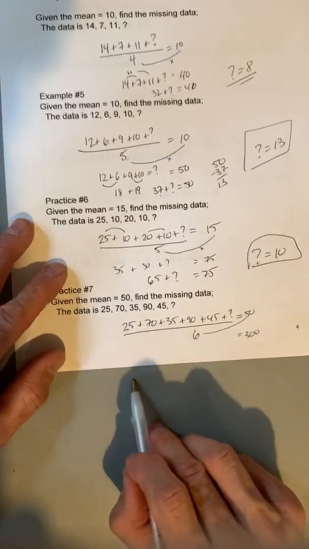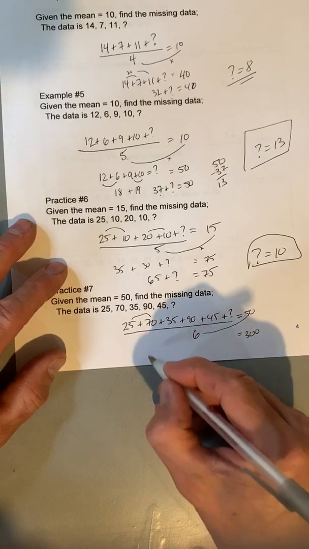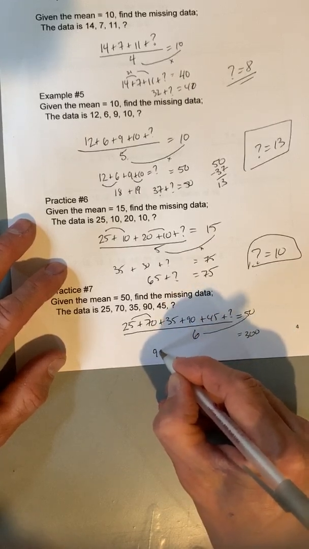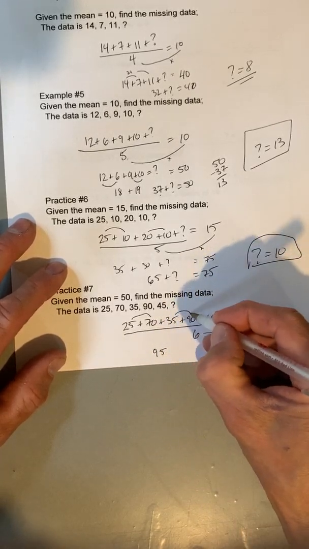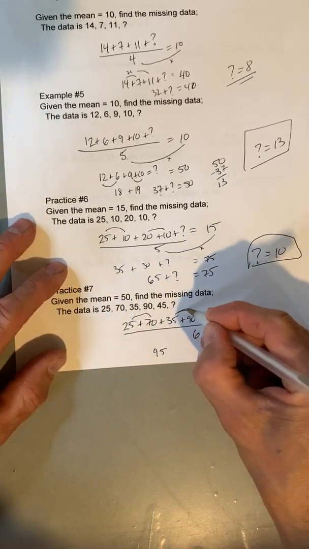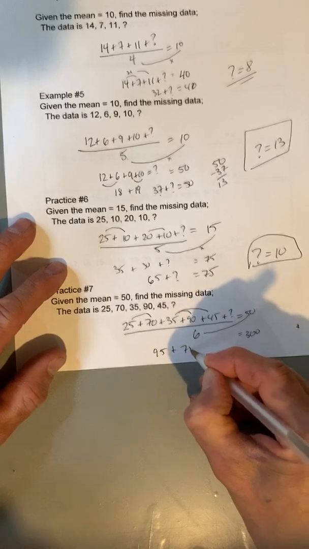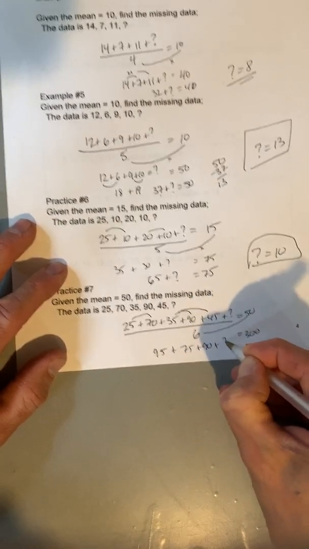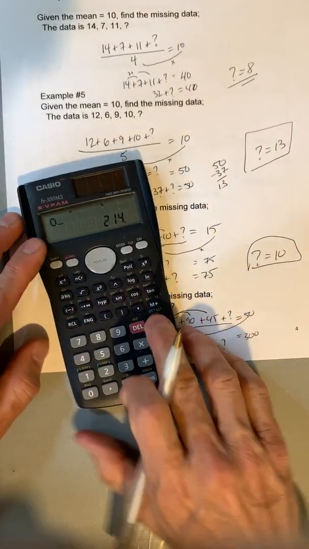Let's start adding these numbers together. 25 plus 70 is 95. 35 plus 90. Let's actually do this one instead. Plus 75 plus 90 plus question mark. I'm going to get my calculator out. It's like a big number.